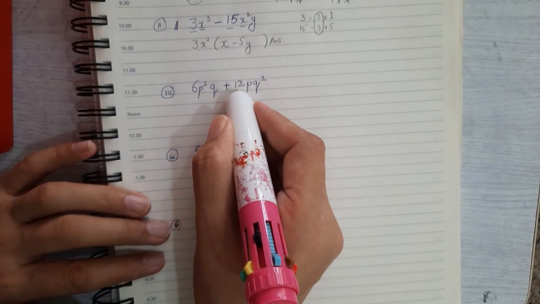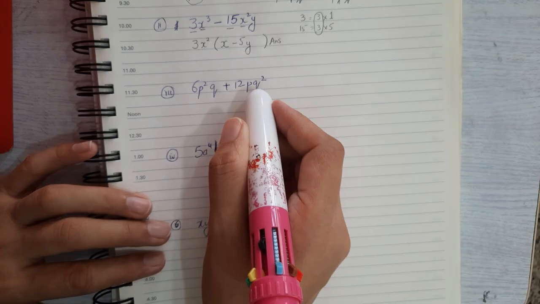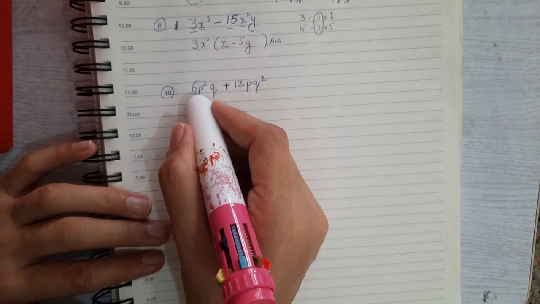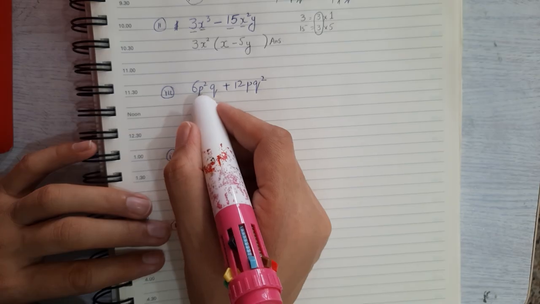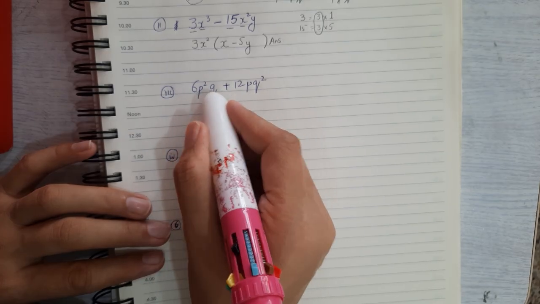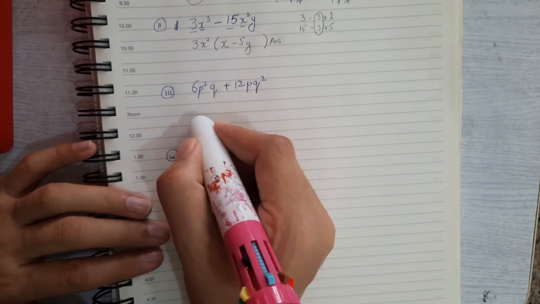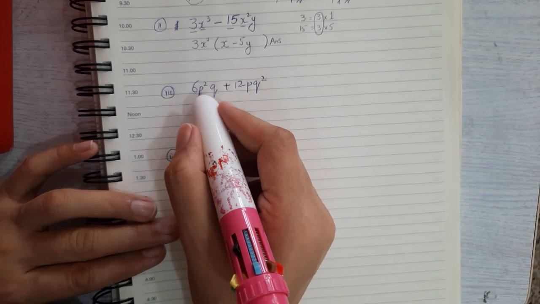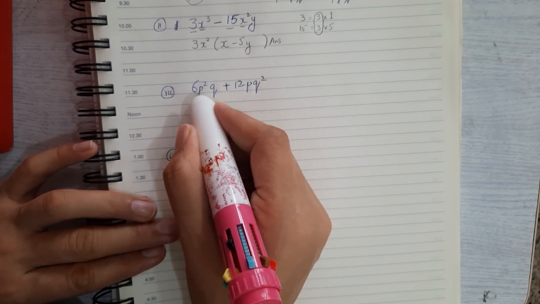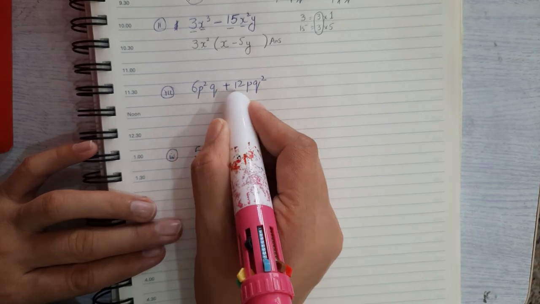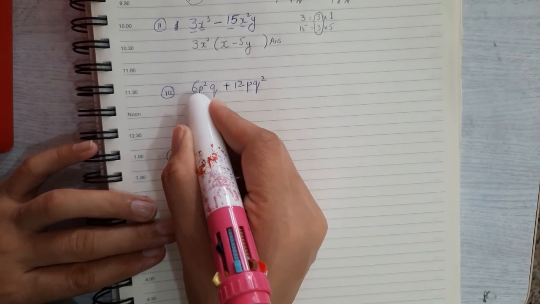6p square q plus 12pq square. Now there may be some of you who can directly say that 6 is the highest common factor, because 6 is the number which divides both of these two, and this is the highest number as well. Some of you can say 3, but 3 is not the highest number that divides both of these. After 3 we have 6 also. 3 can divide 6 and 12, but 3 is not the highest common factor. The highest common factor is 6.